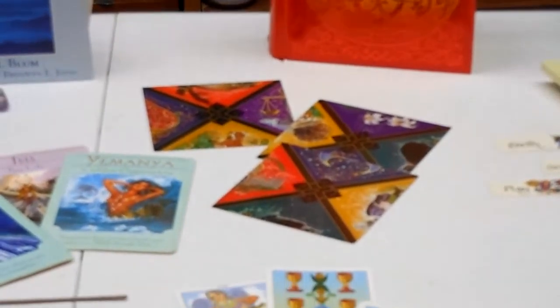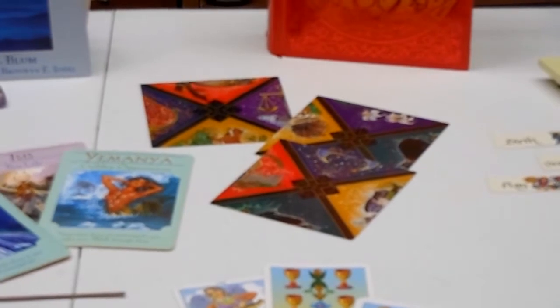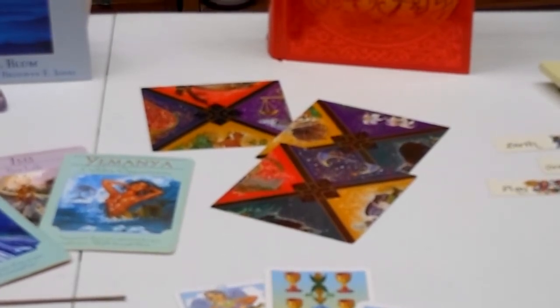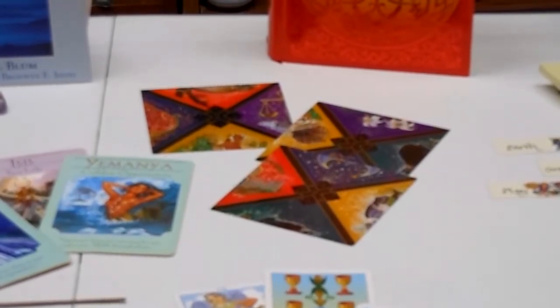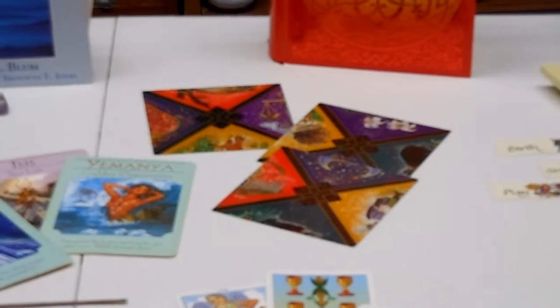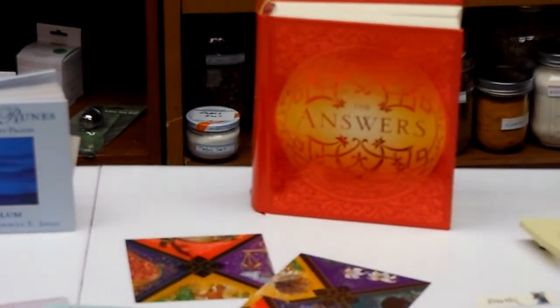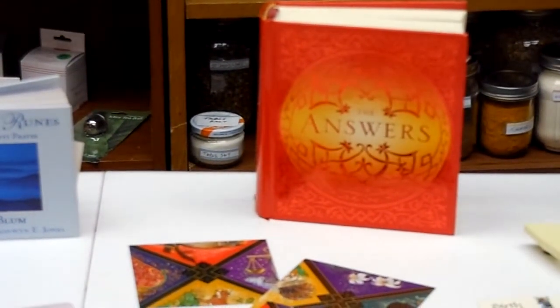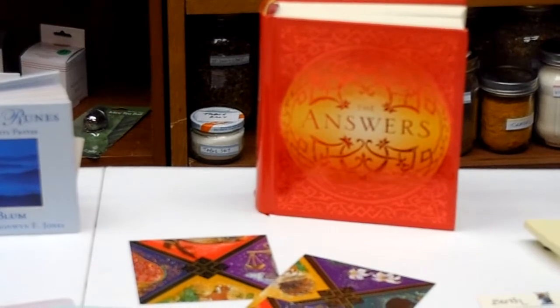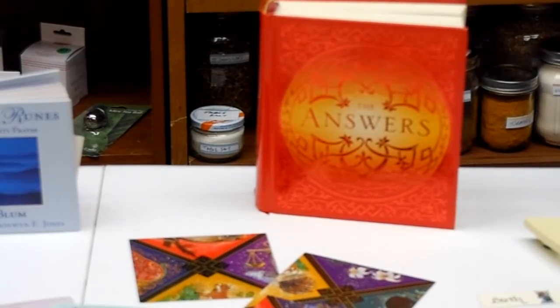The set of 3 cards that you see there, this is known as the Russian Gypsy fortune-telling cards. And these cards are set up in a way that when you flip them over, you're looking for pairs. Each one of those cards is split into a quadrant, and you want to match the quadrants to other quadrants. Back behind is a book called The Answers. This is a divinatory tool as well, in that you ask a question and you just pick a place in the book, open it up, and it will give you some advice.